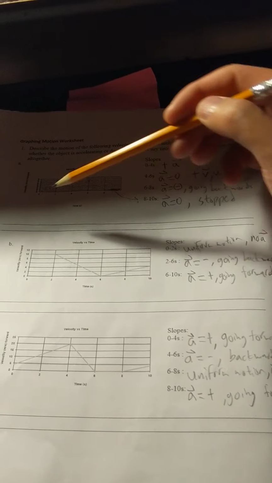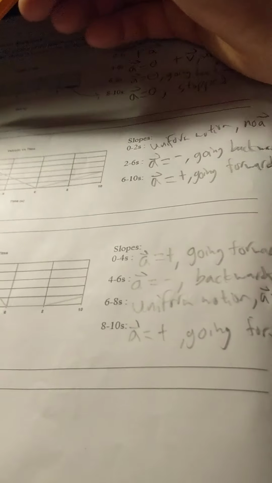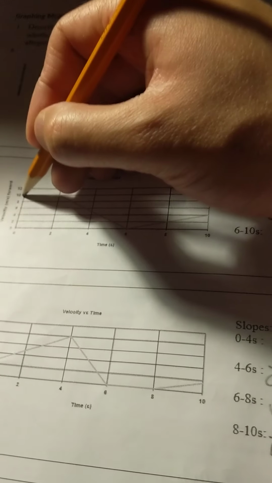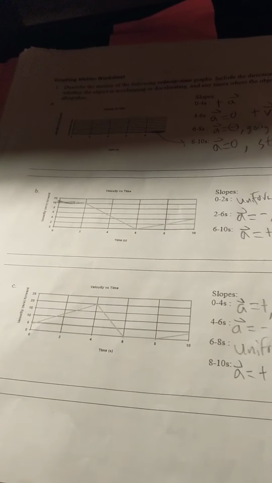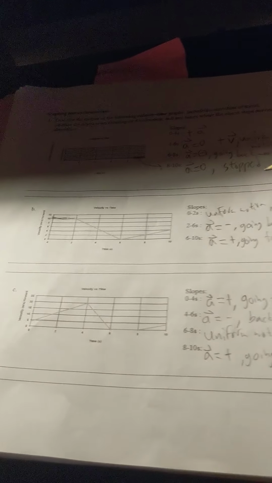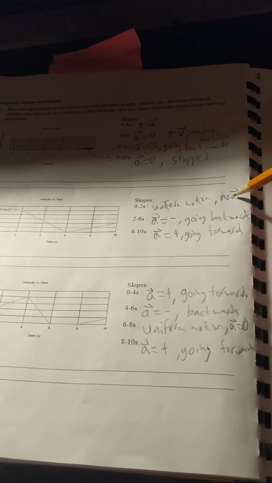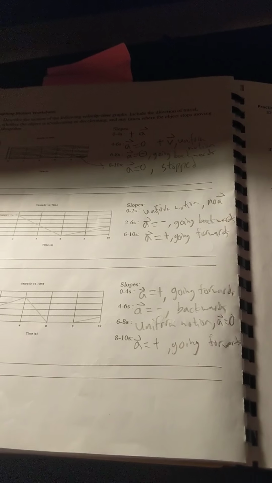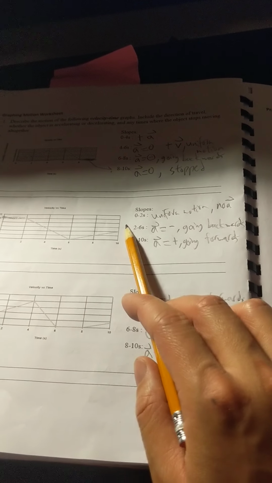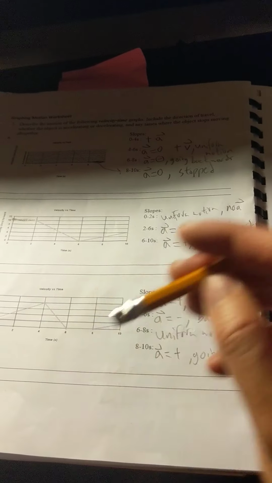Okay, so from 0 to 2 seconds, in case it's a little hard to see, but it's here. From 0 to 2 seconds, once again, it's flat like this, so that must mean it's uniform motion and there's no acceleration. From 2 to 6 seconds, it's going backwards, right? It's accelerating in the opposite direction. And from 6 to 10 seconds, its acceleration is going forwards, like that.